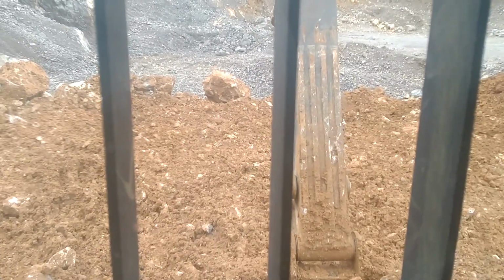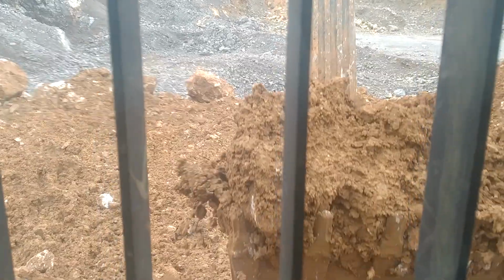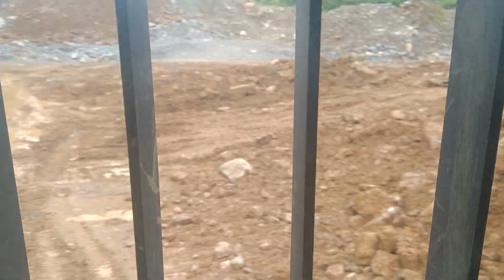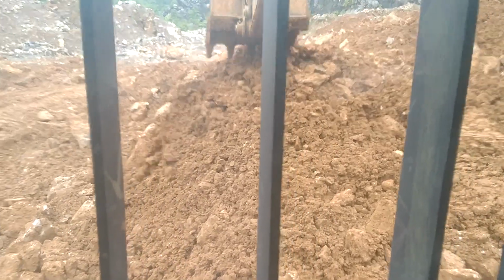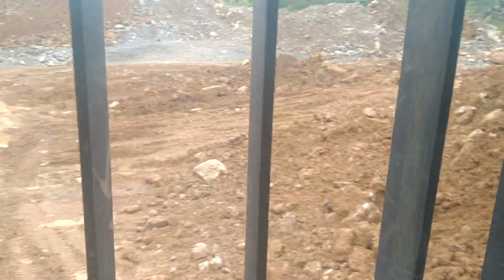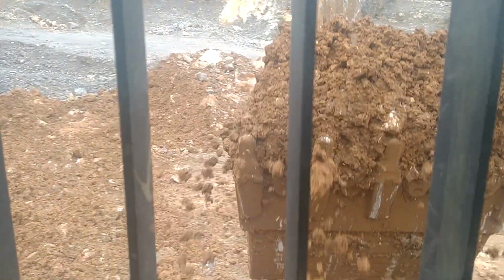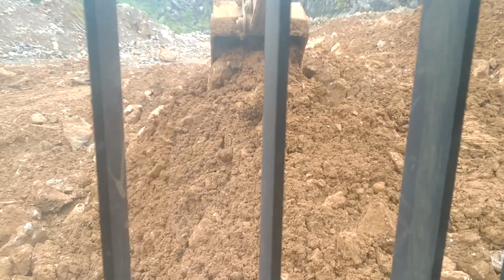But for now, we emphasize more on overburden, because this limestone quarry has a lot of soil inside it and less limestone, so we need to remove all overburden in order to obtain the limestone.